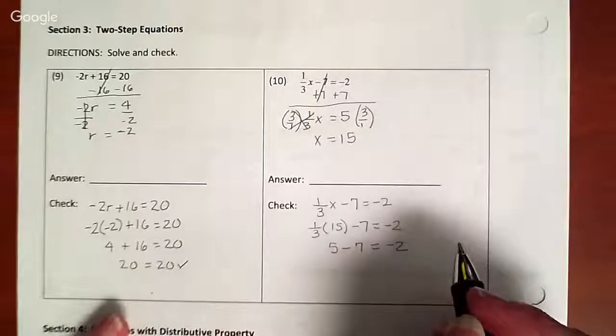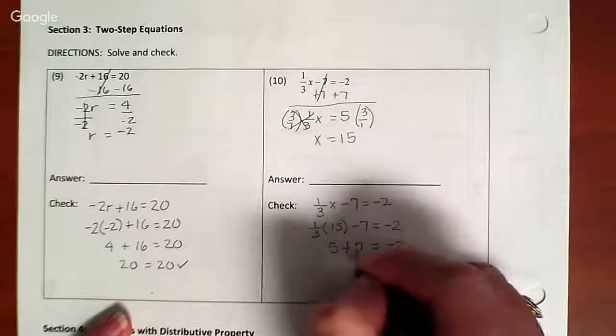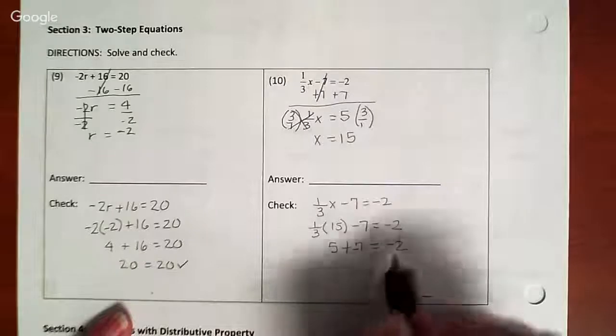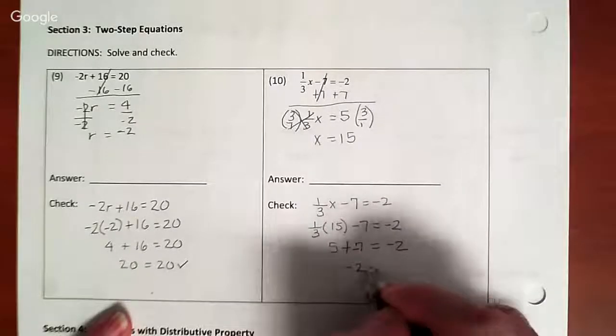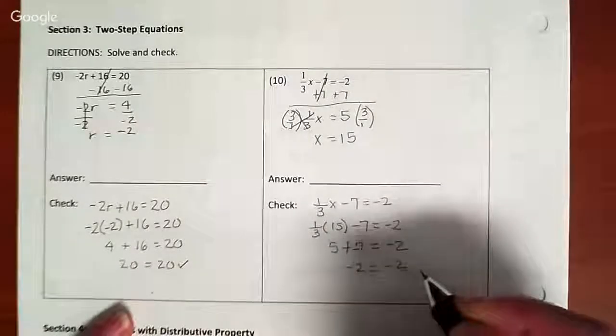So now with leave, change, change, I have 5 plus negative 7, which is negative 2, equals negative 2.